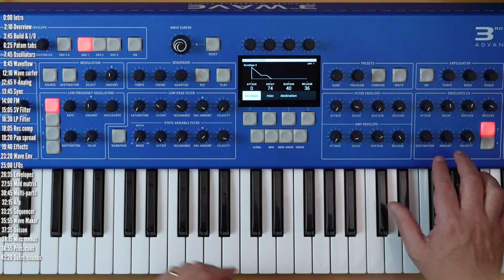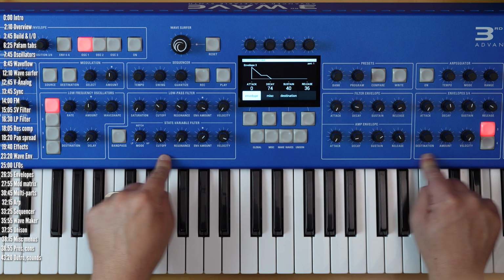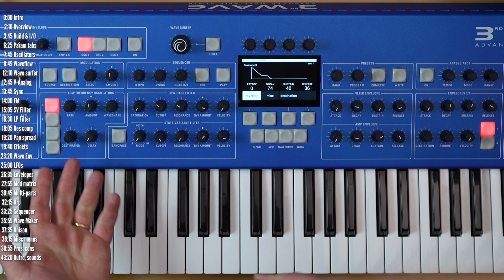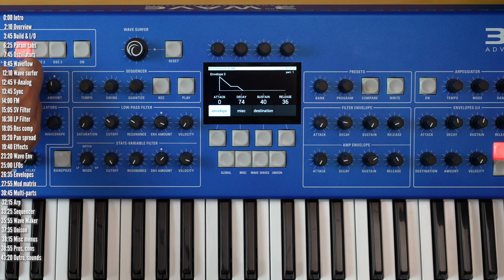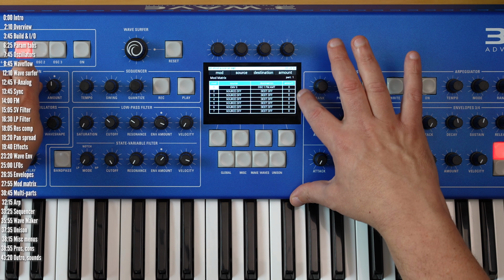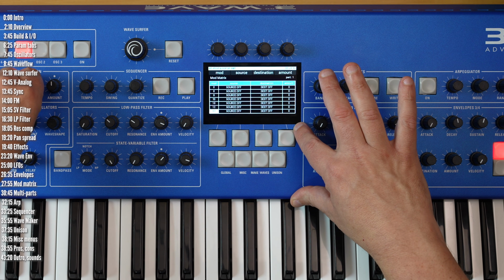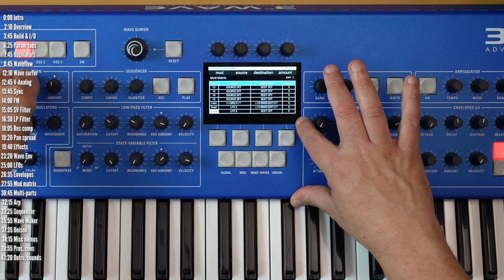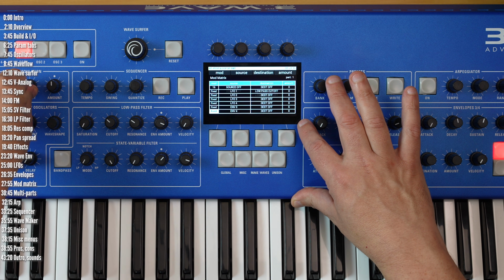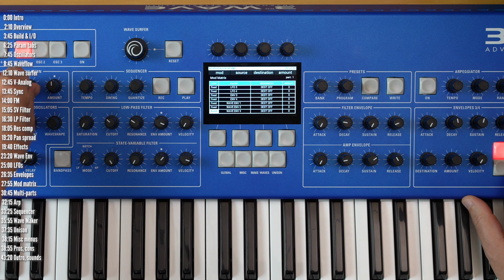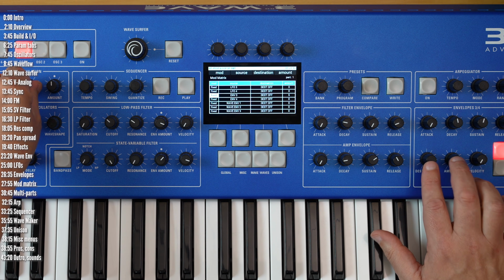At some point, you'll want more than just what the panel mappings can offer, more sources and destinations, and that's what the mod matrix is for. The mod matrix has 16 empty slots that are assignable to whatever you like, and then a few fixed slots for the LFOs. That's what you change with these knobs. For the envelopes, that's what you edit with these knobs.